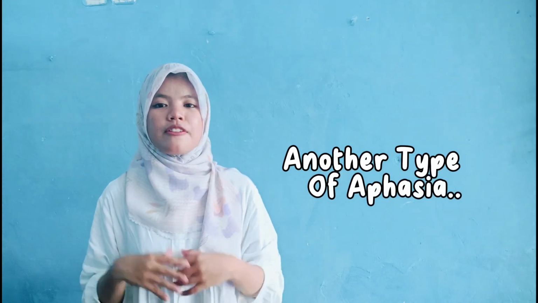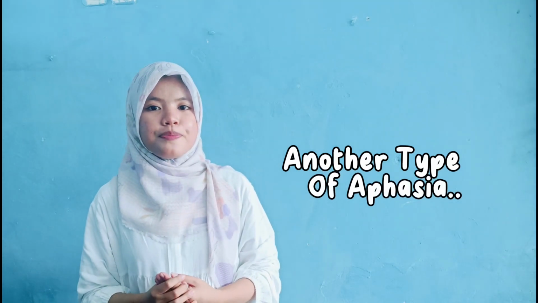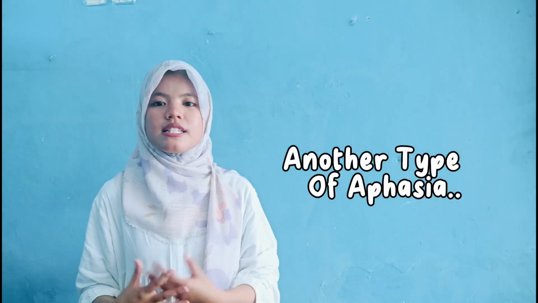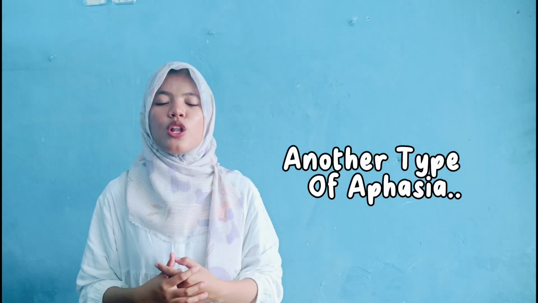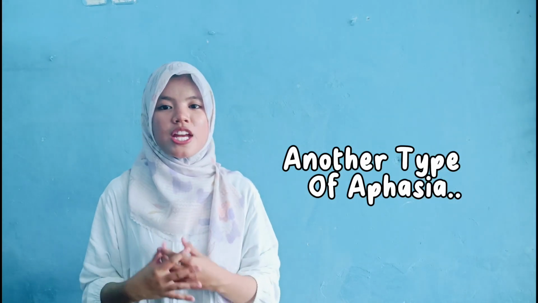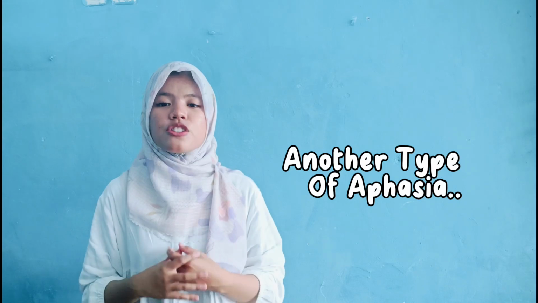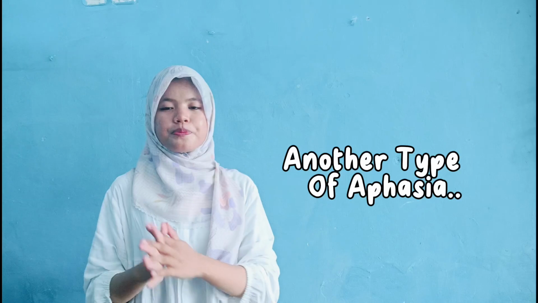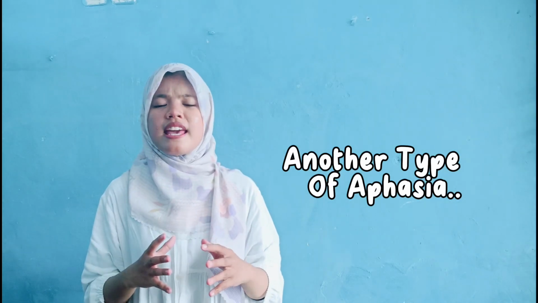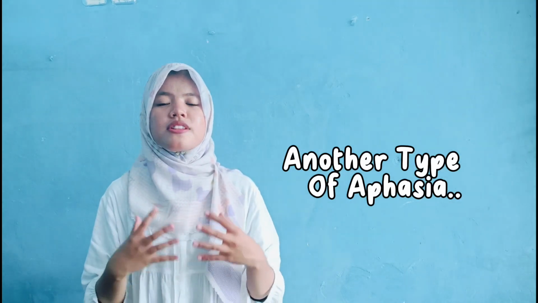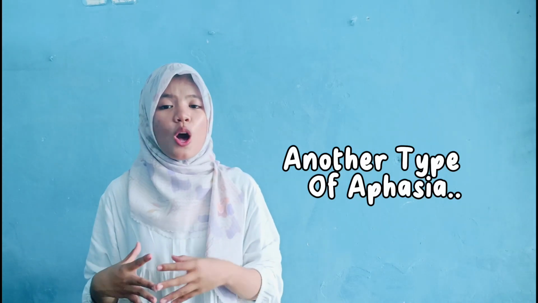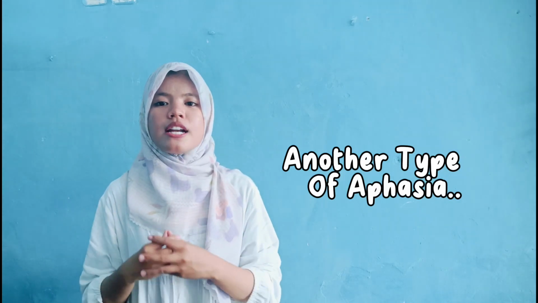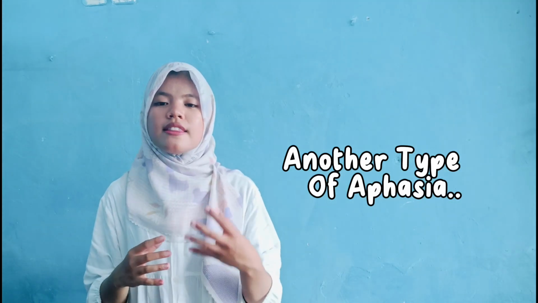Another type of aphasia, global aphasia, results from damage to extensive portions of the language areas of the brain. Individuals with global aphasia have severe communication difficulties and may be extremely limited in their ability to speak or comprehend language. They may be unable to say even a few words or may repeat the same words or phrases over and over again. They may have trouble understanding even simple words and sentences.